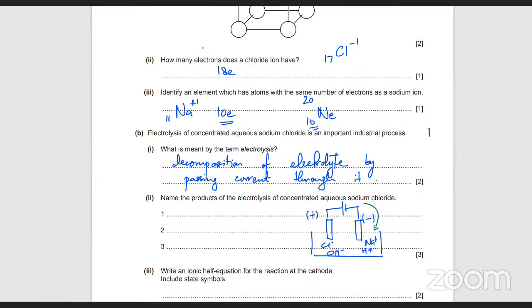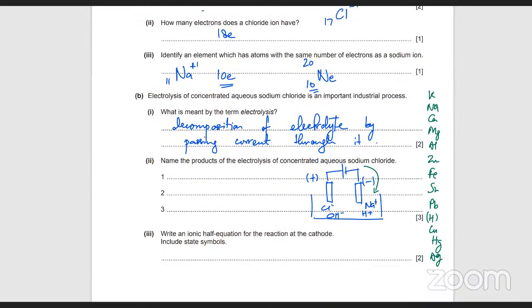So go to the reactivity series, if you remember the reactivity series: K, Na, Mg, Ca, Mg, Al, Zn, Fe, Sn, Pb, H, Hg, Ag, Au, and Pd. So the lower one is H and Na. The bottom one is the one that gains electrons, or has a higher tendency to actually gain electrons. So it's going to be diatomic, so it's going to be 2H +1 plus 2 electrons, and it's going to be H2.